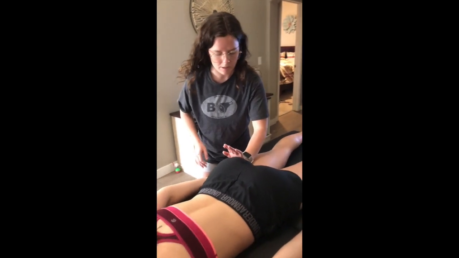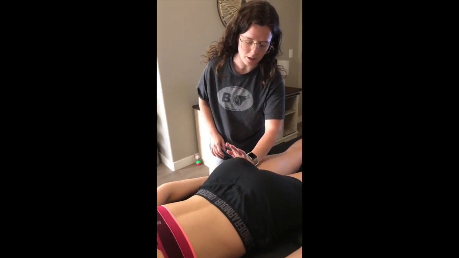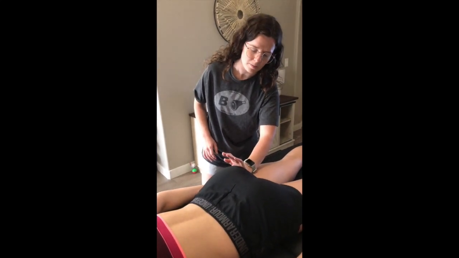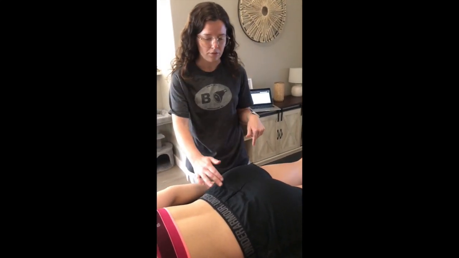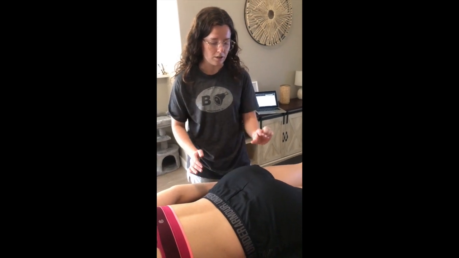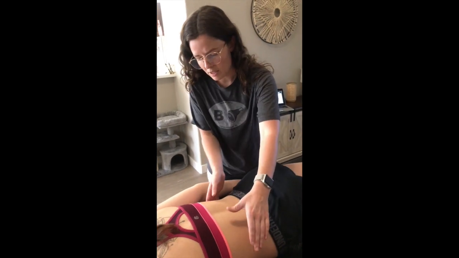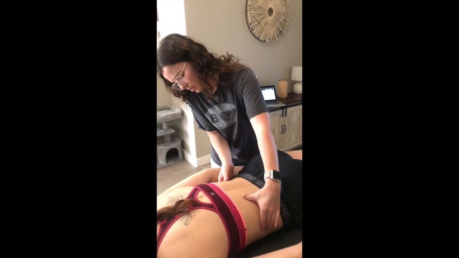So right down there, if you just use the palm of your hand and push up, you will come across this bony landmark right about here. And that is the insertion for this ligament. And then also it's an attachment site for the hamstrings. And then we'll come back up and palpate some of the ribs.